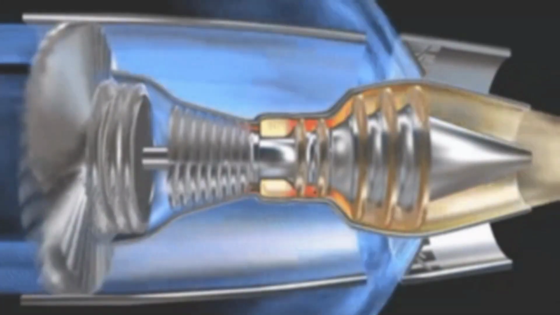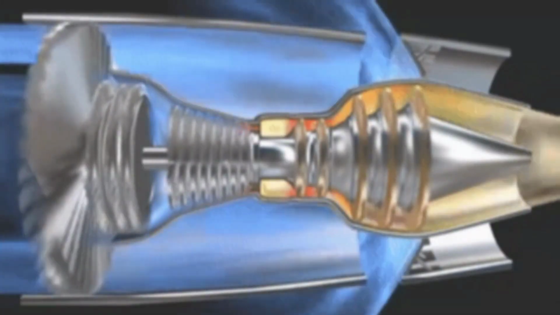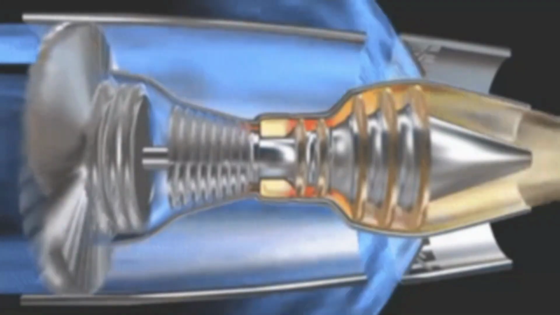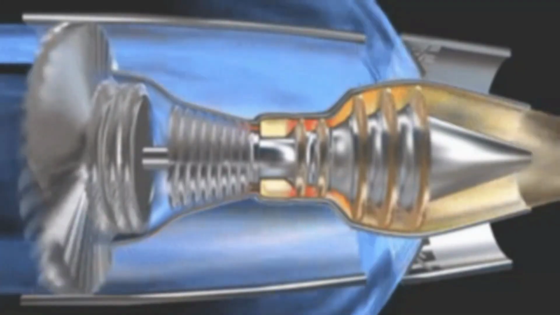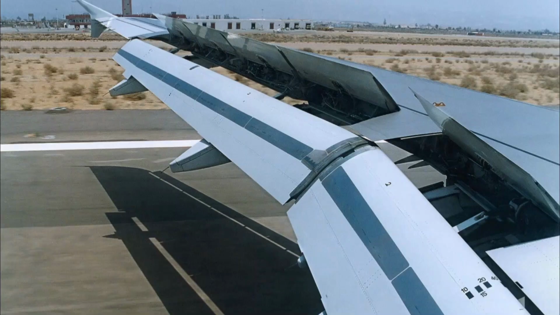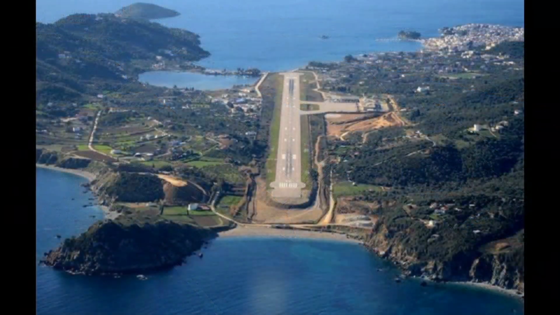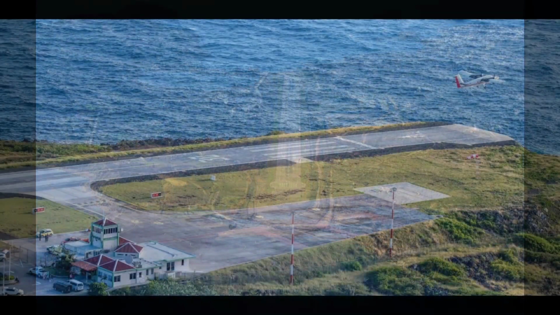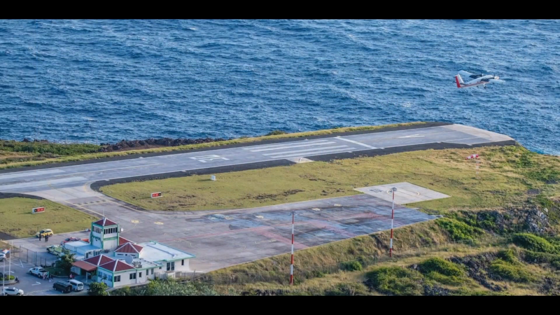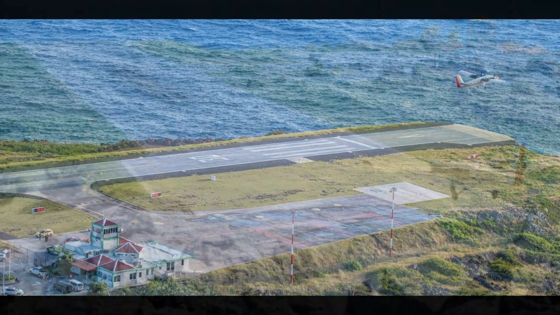But remember, reverse thrust is not the only way to slow down the plane. In addition, there are many other ways. For example, you can use the brakes on the landing gear, flaps, and spoilers. Reverse thrust only adds to slowing down the speed of the plane. Also, this reverse thrust is very useful when landing a plane on short flights, because then the plane can be stopped quickly in a very short distance.